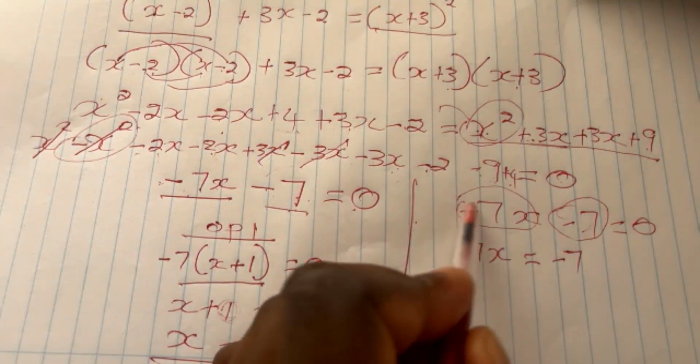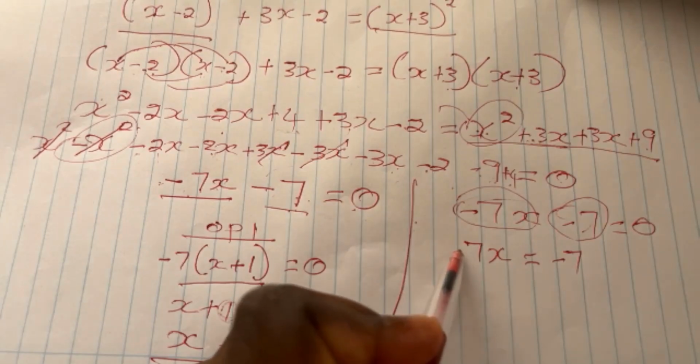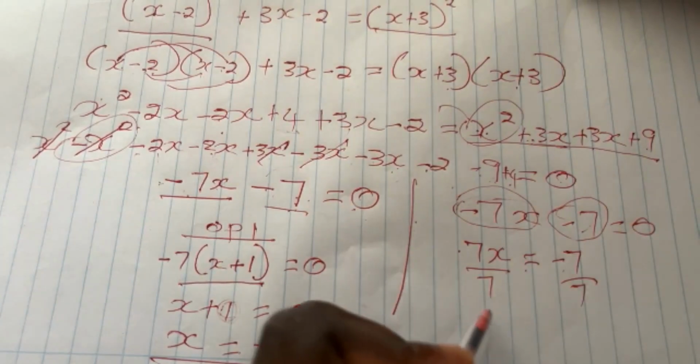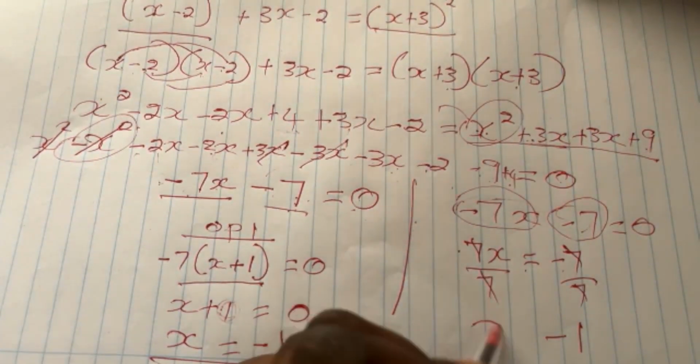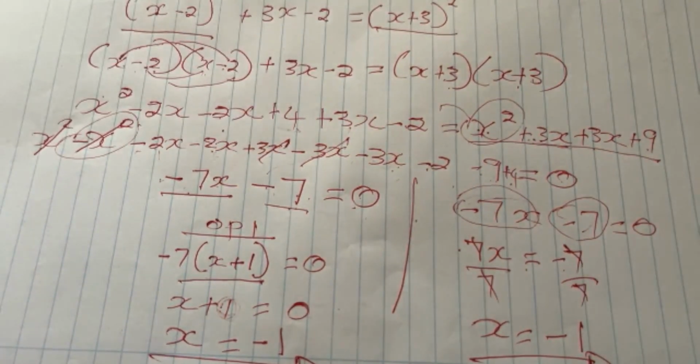Then I will have this negative 7x multiplied by negative. It gives me positive 7x. Then it equals 7. Then I divide both sides by 7. Then now this crosses out, 7 goes into 7 once. Then it's negative. Then now my answer is negative 1x, sorry, x equals negative 1. So which is the same answer. Good.